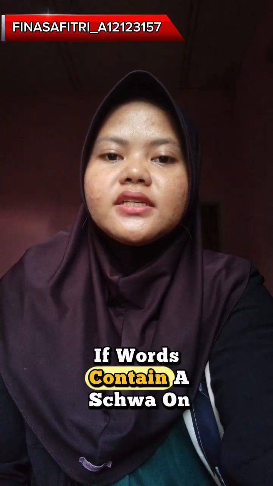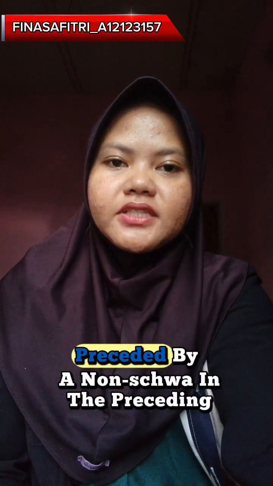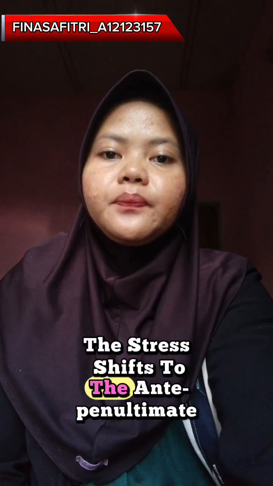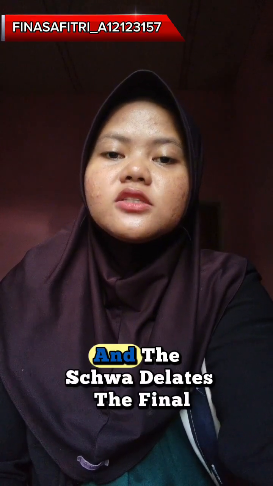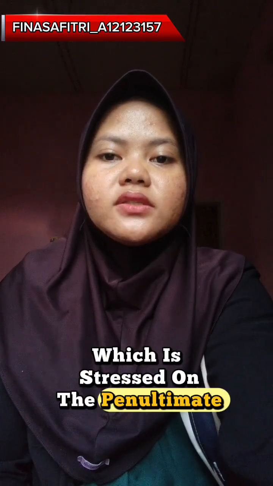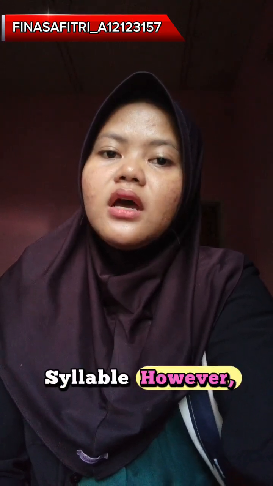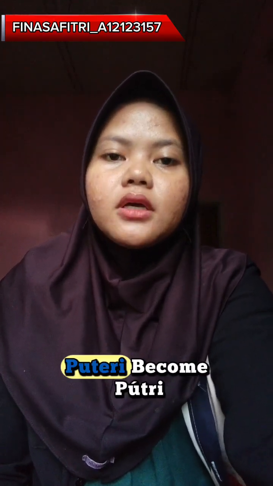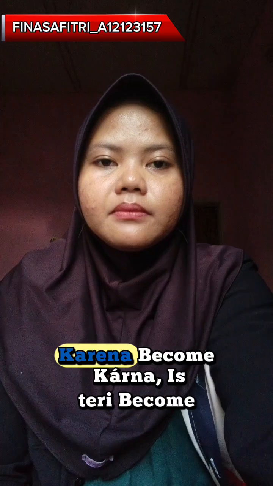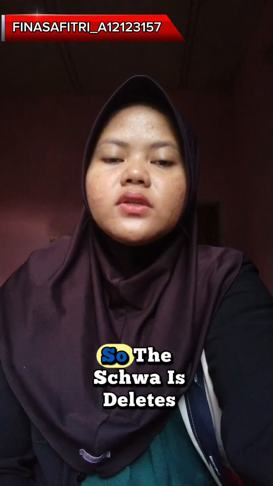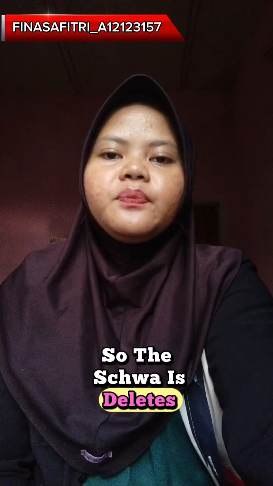And the third is antepenultimate. If words contain a schwa on the penultimate syllable preceded by a non-schwa in the preceding syllable, then the stress shifts to the antepenultimate syllable and the schwa deletes. The final result is a word which is stressed on the penultimate syllable. However, words like these are few in number. For example, putri becomes putri, karena becomes karna, istri becomes istri, sutera becomes sutra. So the schwa is deleted.